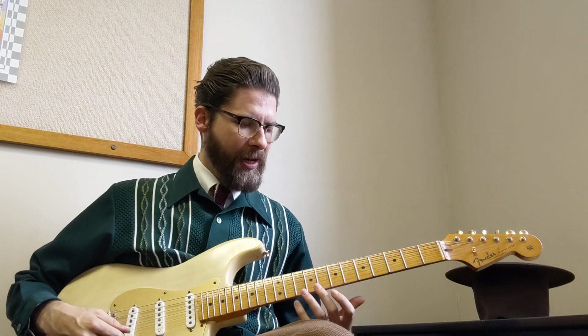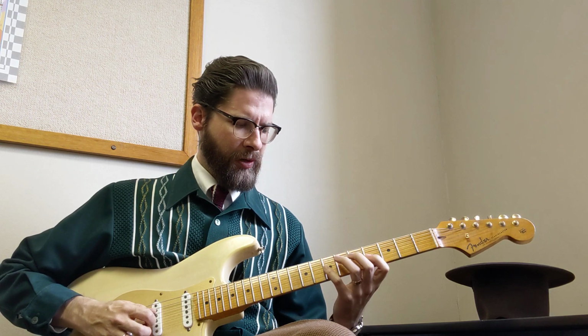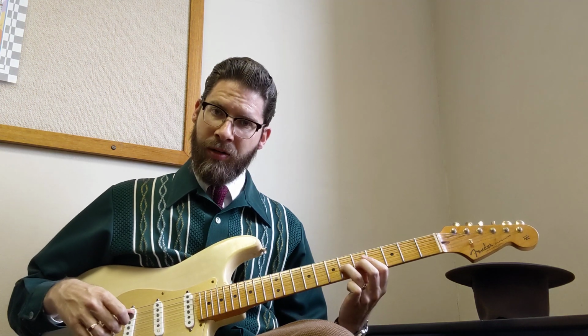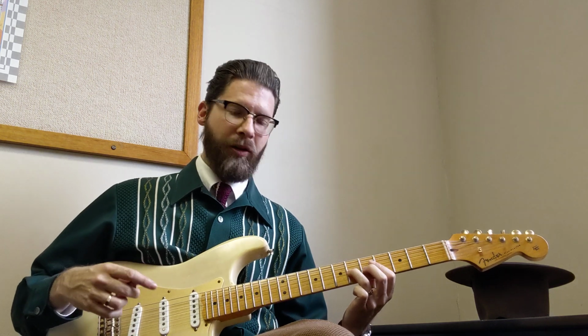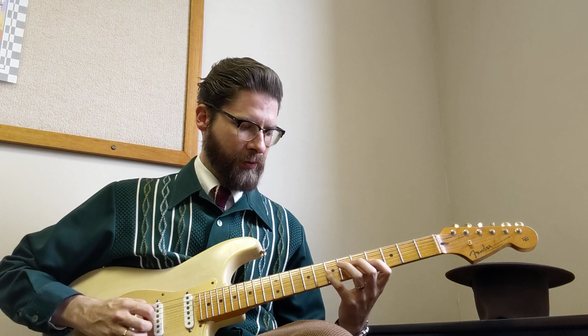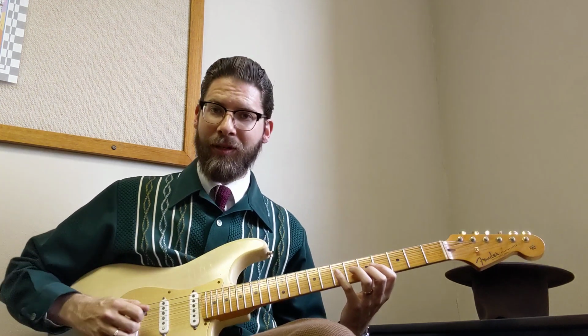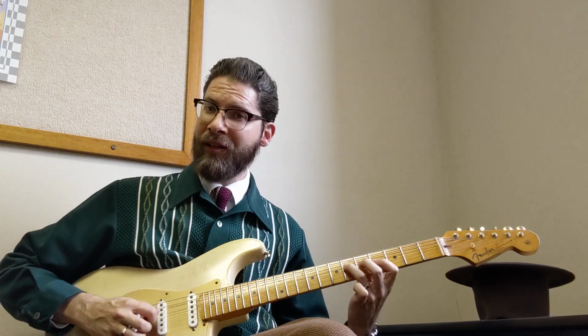Having said that, if I was playing one of the licks we had before, something similar to this, I could then venture to the 5 chord. So that was an E7 or an E9 lick.